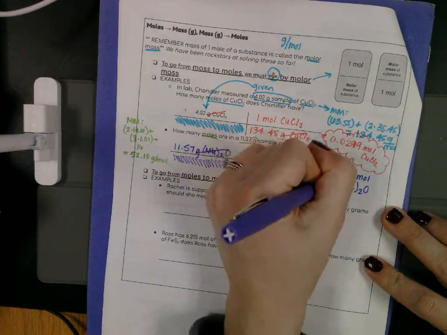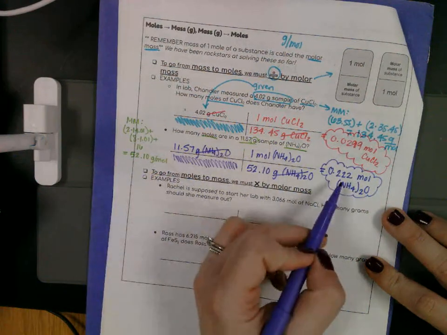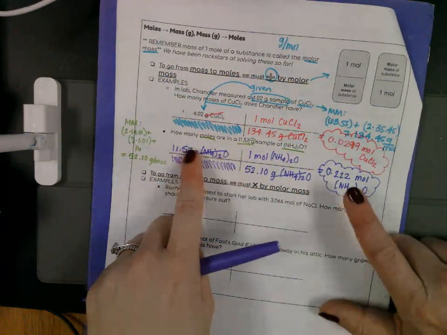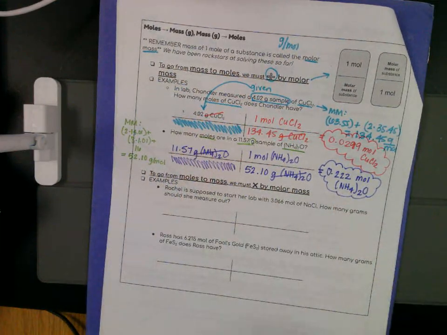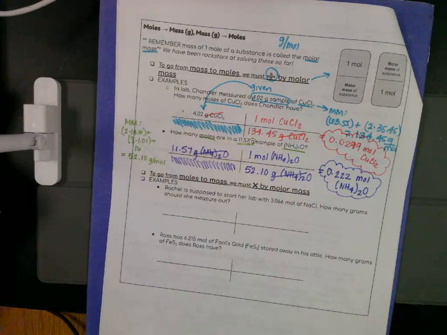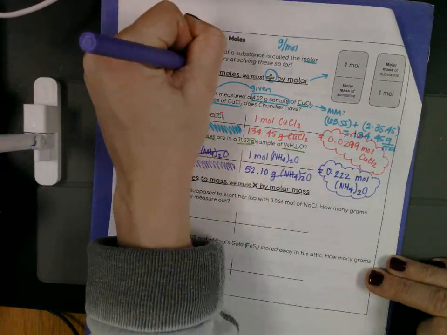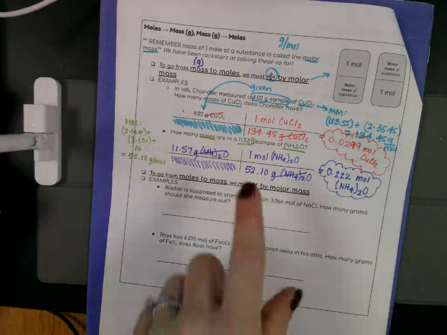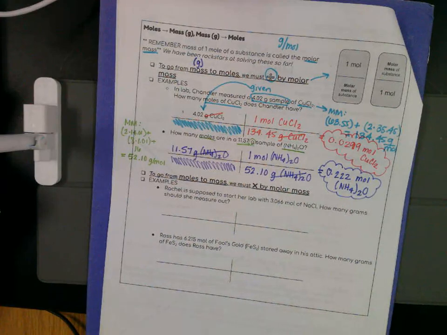Okay, and that is my answer. That's saying this many grams is equivalent to this many moles. That's all we did was convert the units. These two quantities are the same, they're just in different units. So whenever we're going from grams, remember mass is just grams, to moles, we're going to divide by molar mass. So mass is going to go on the bottom, 1 mole will go on the top.